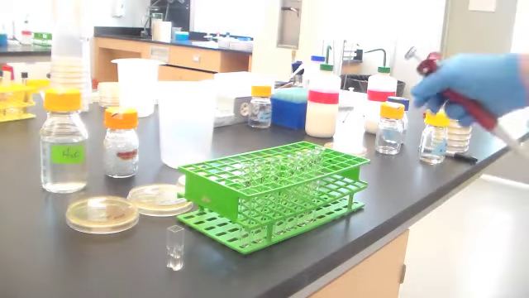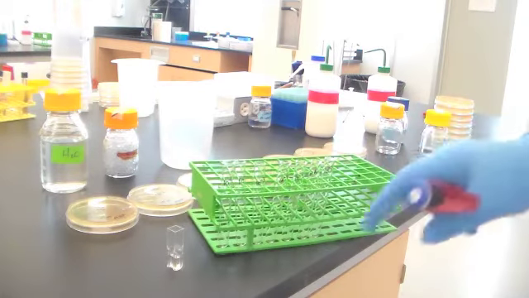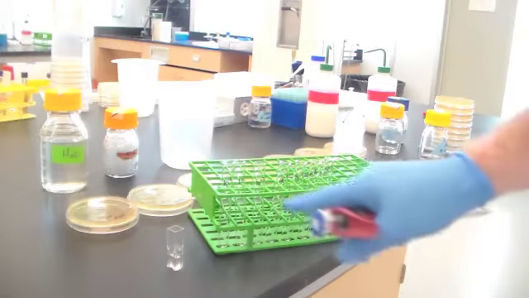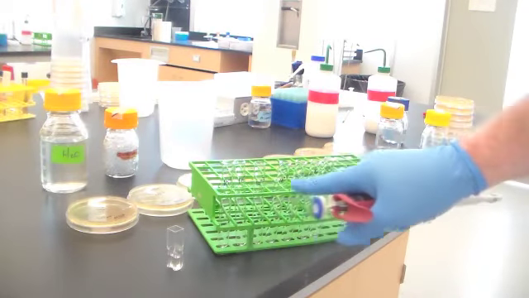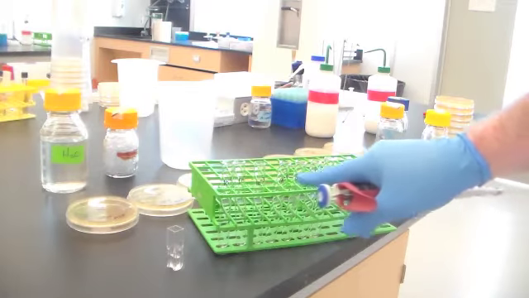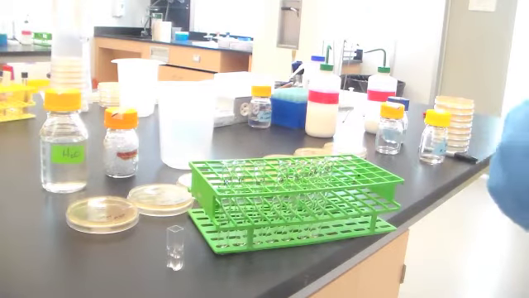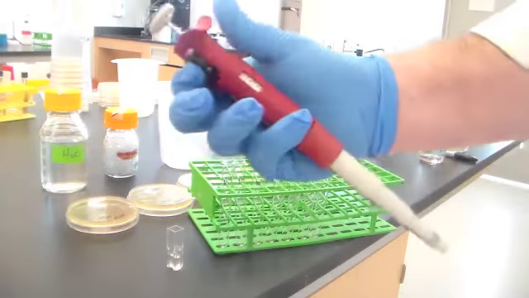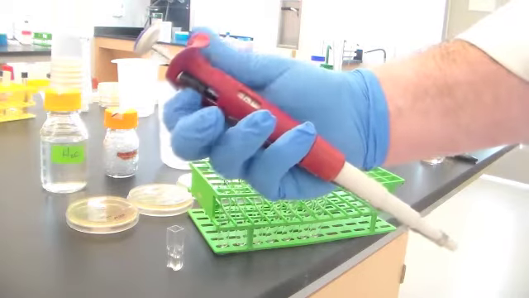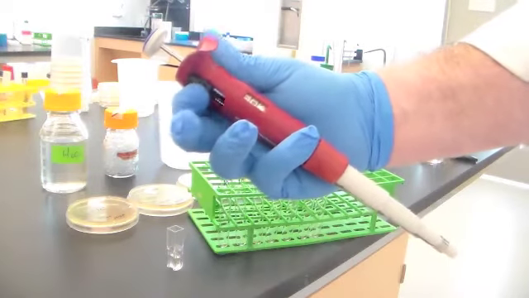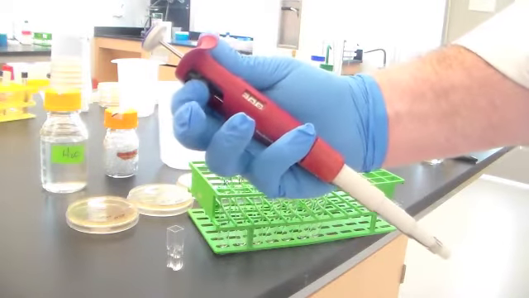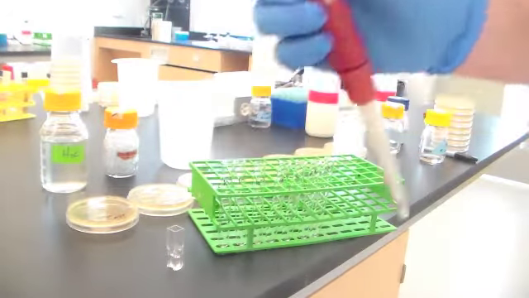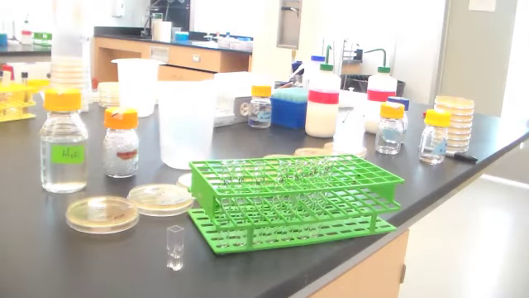And I'm going to set up a serial tenfold dilution. So what I've done is I've taken 7 sterile glass tubes, and I've labeled them 10 to the minus 1 through 10 to the minus 7, reflecting the dilution series that I'm going to do here. The next thing that I'm going to do is set the pipettor to 9/10 of a mil, 900 microliters. So 0 in red, and then 90 is 0.9 mils, or 900 microliters.